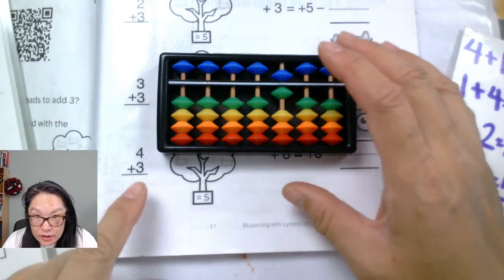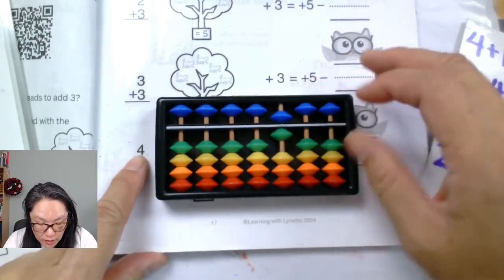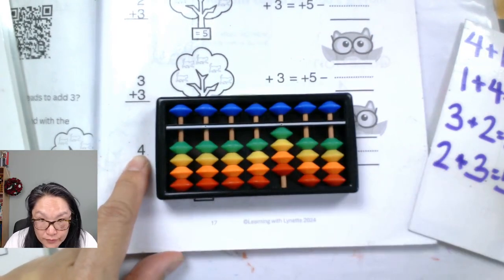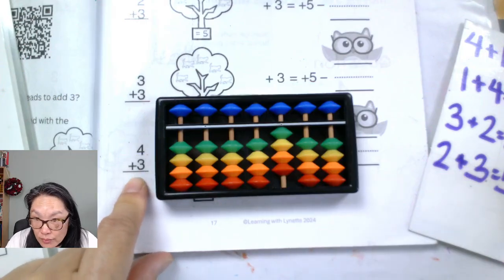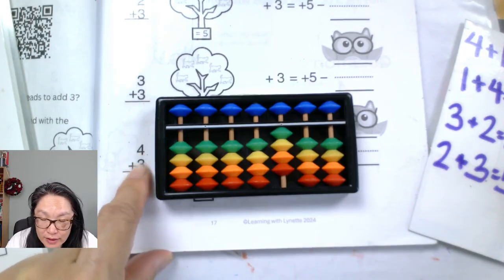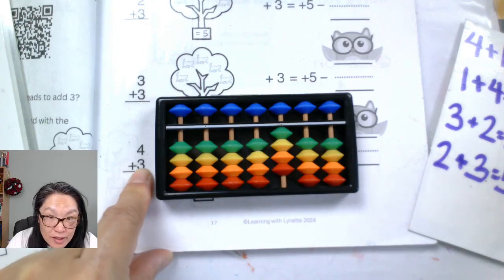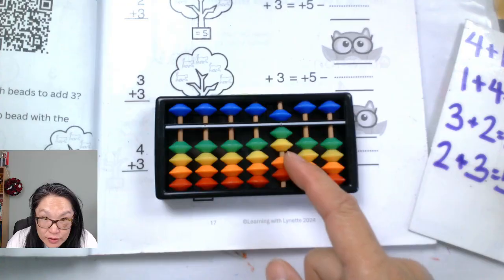Okay, let's continue on. We have 4. When we have 4, I want to minus the 5. Don't forget what we're going to do. Plus the 3. I'm going to plus the 3. When I plus the 3, I'm going to power it up. To plus the 3 is what? Plus the 5. I'm going to add the 5, and I'm going to take away the 2.